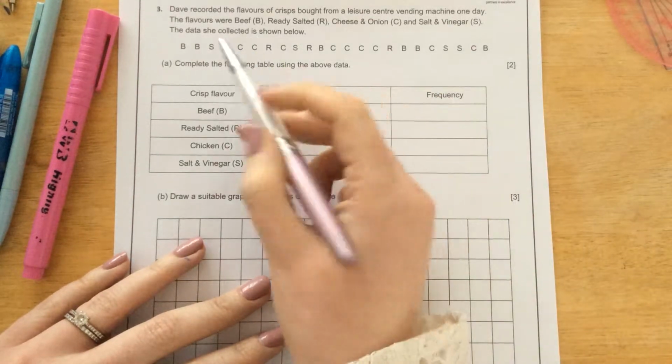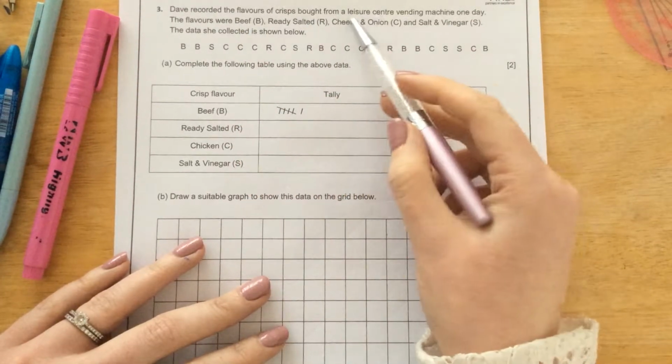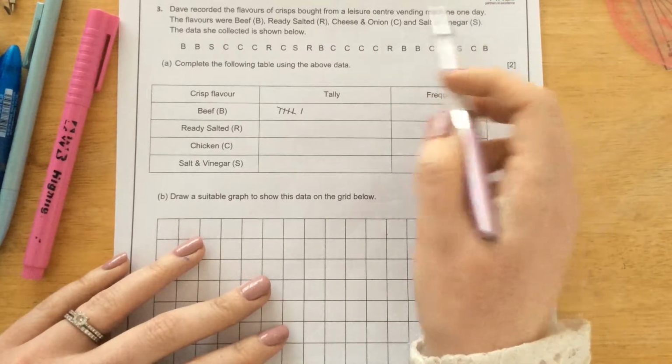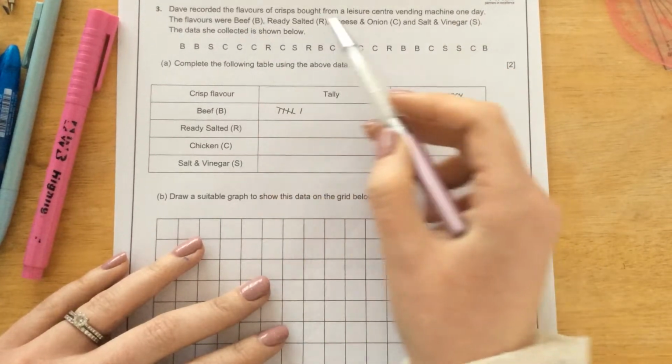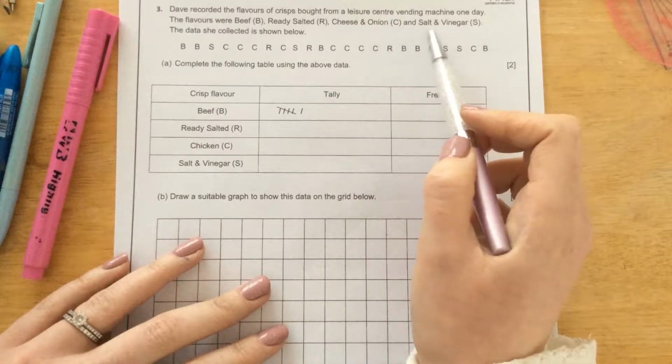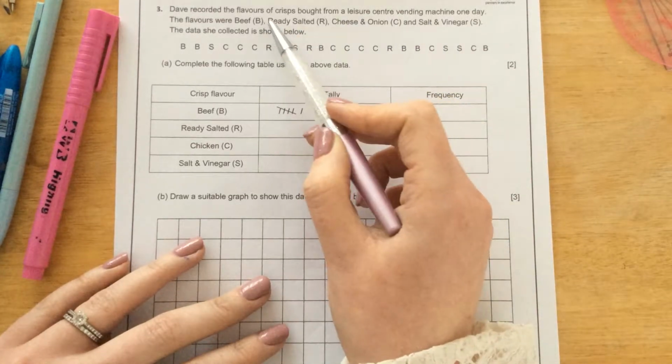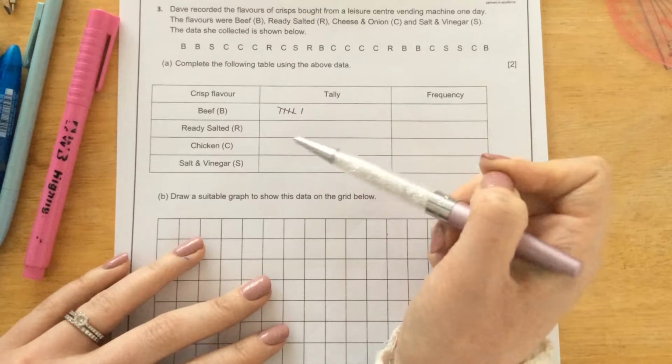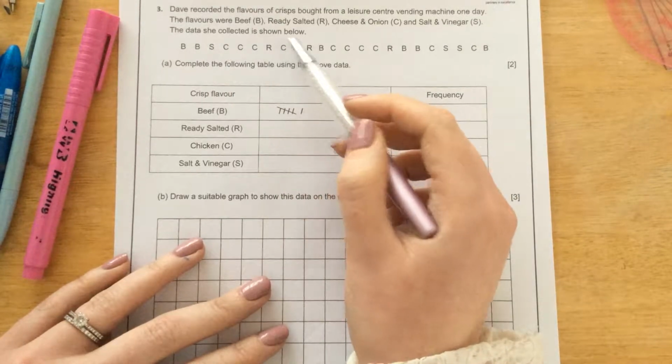Question 3. Dave recorded the flavours of crisps bought from a leisure centre vending machine one day. The flavours were beef, ready salted, cheese and onion, and salt and vinegar. So they're represented by the letters B, R, C and S. The data she collected is shown below.